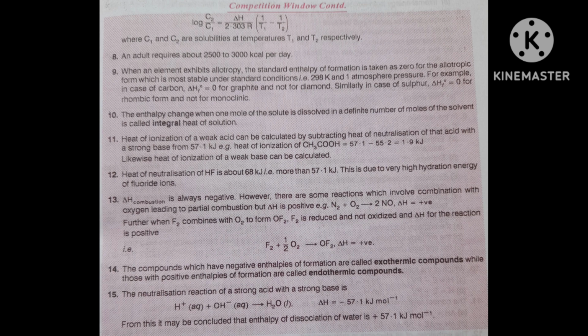Fluorine is the most electronegative, and oxygen is comparatively less electronegative in comparison to fluorine. Then that oxygen will behave as a cation, and fluorine will behave as an anion.